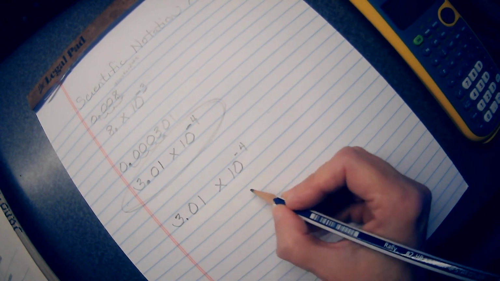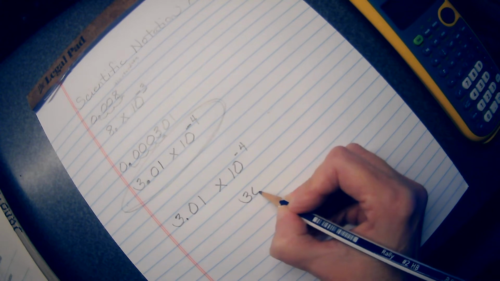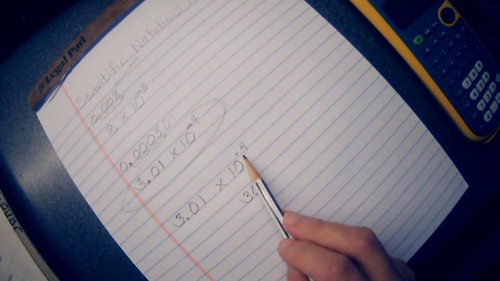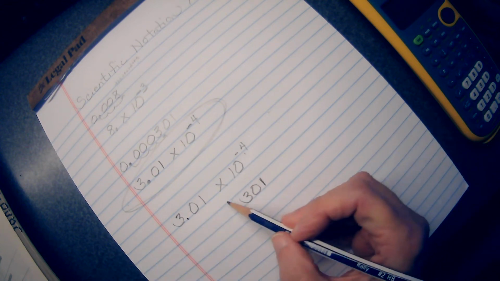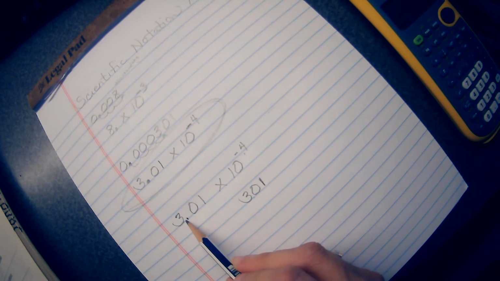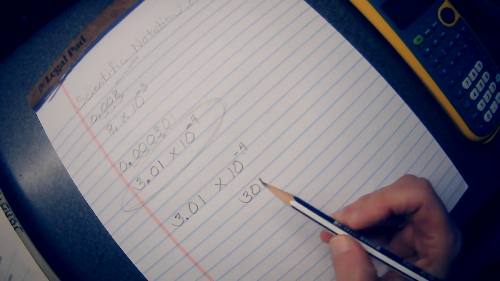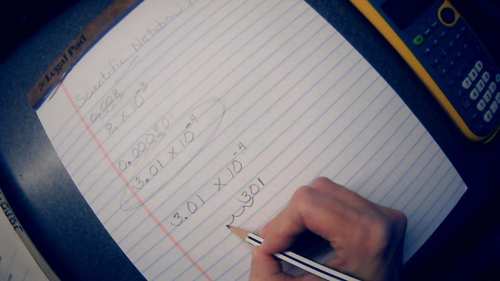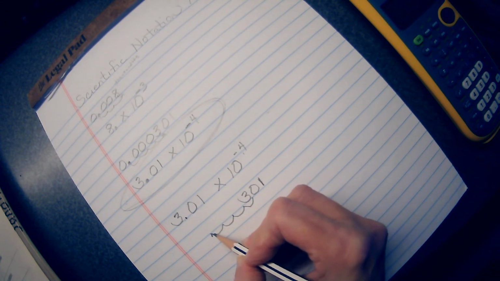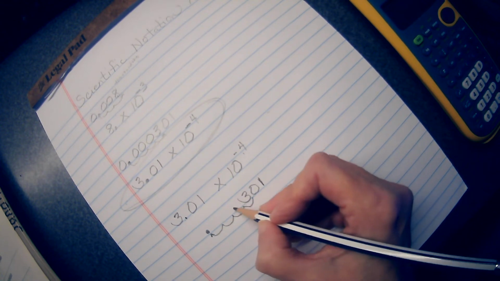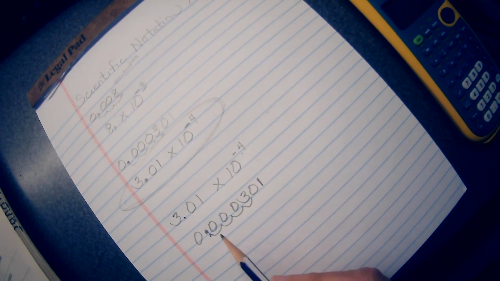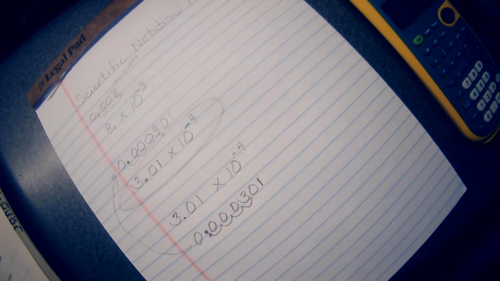Okay, I want to write my whole numbers, 3, 0, 1. Now I know that I have to go 4 places towards the left, and that decimal here is after my first whole number. So I'm going to move my decimal 1, 2, 3, 4, and put a decimal point. Fill in with my zeros, and there we go. We have our standard number.